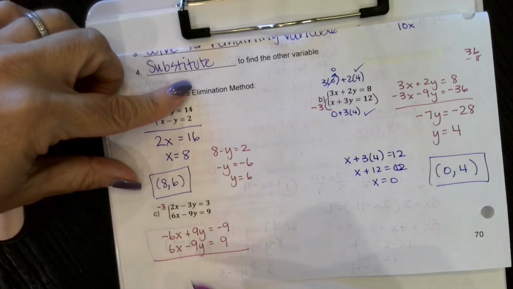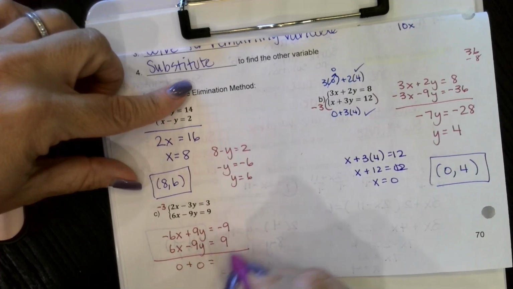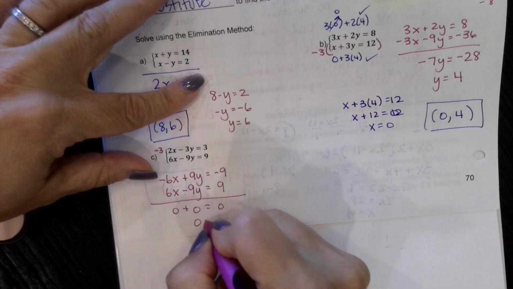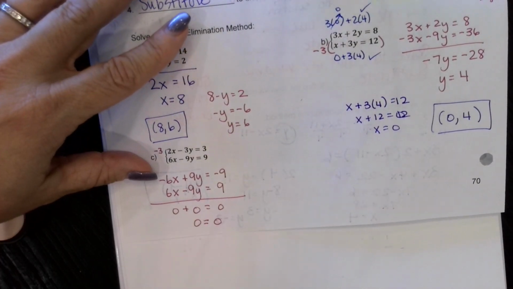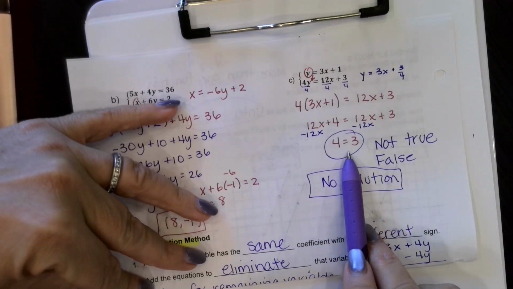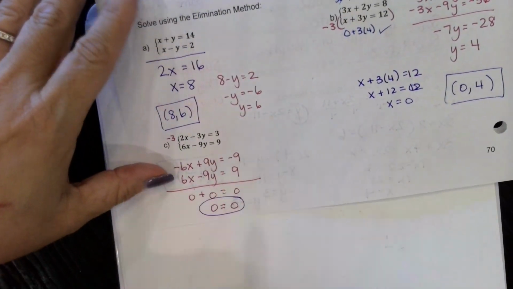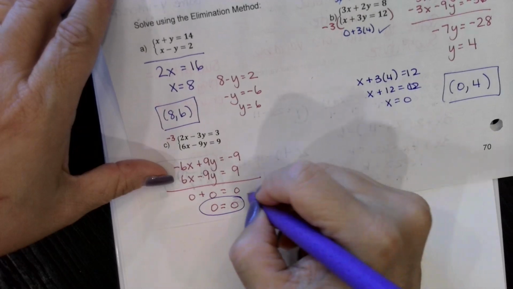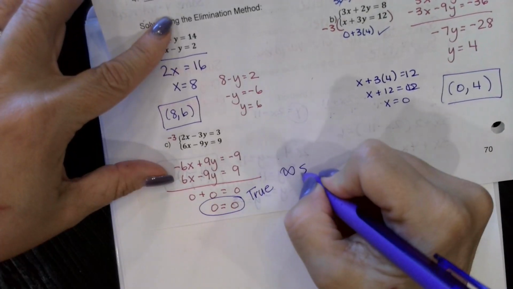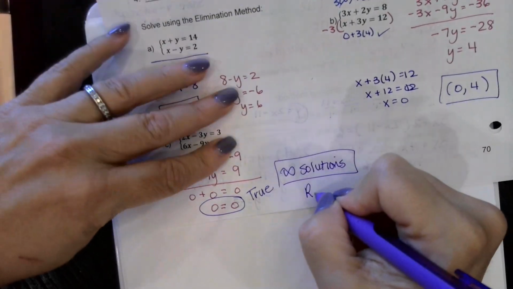Didn't change the top. So if I add up my x's, I get 0. If I add up my y's, I get 0. On this side of the equation, I also get 0. So what I ended up with here is 0 equals 0. Now, if we go back to this equation up here, we said 4 does not equal 3. This is not true. This is false. So there's no solution. But here, 0 equals 0. So if 0 equals 0, this is true. So because this is true, we're going to have infinite solutions. And infinite solutions is the same as saying all real numbers.